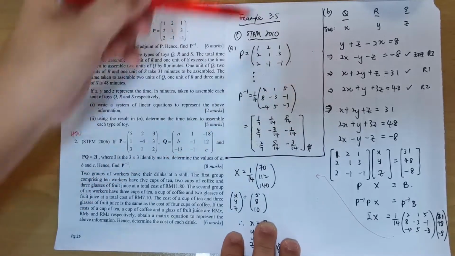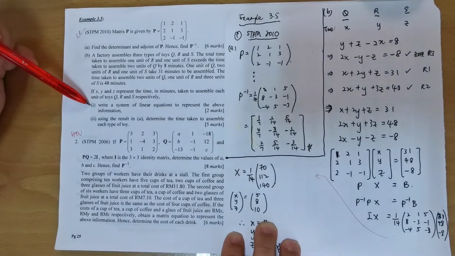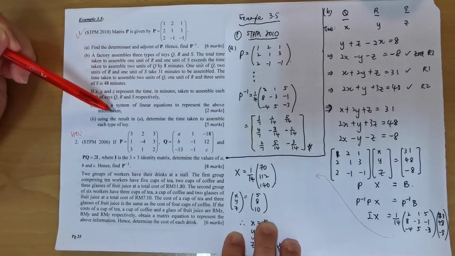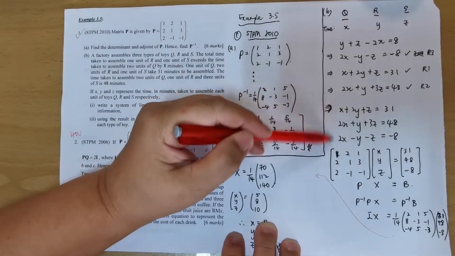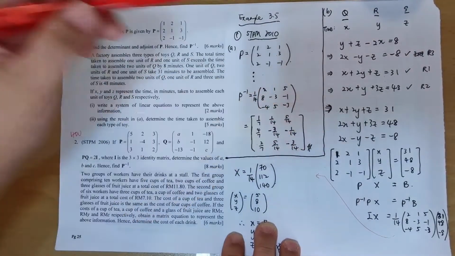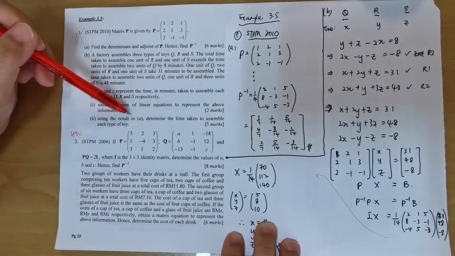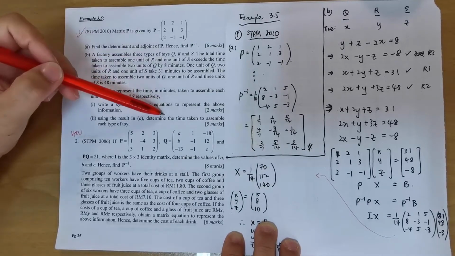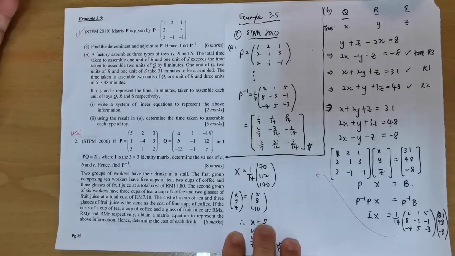Then next we transform. Number 1, write a system of linear equations to represent the above information. Okay, means this one. This is part 1, the system of linear equations. Then, using the result in A, using this P, determine the time taken to example each of the toys, means find x, y, z.